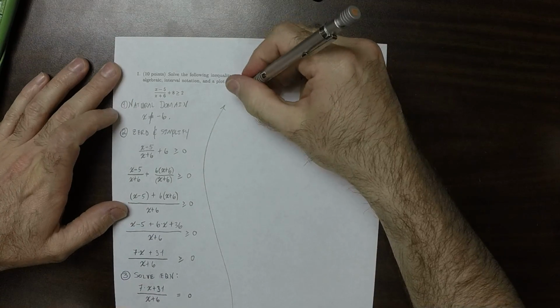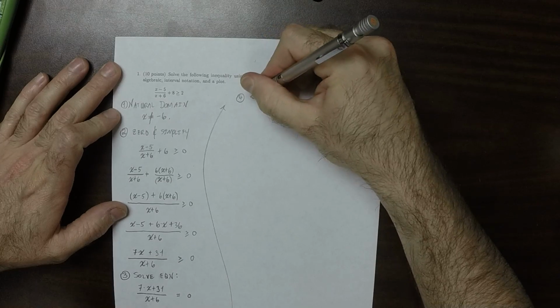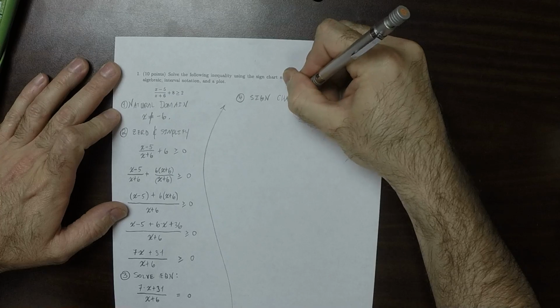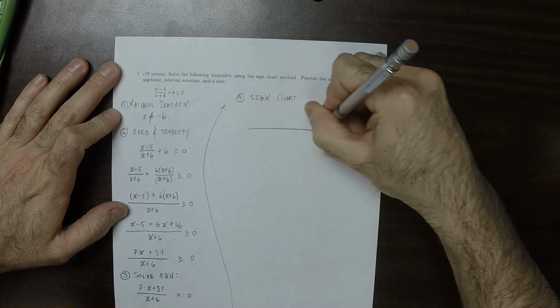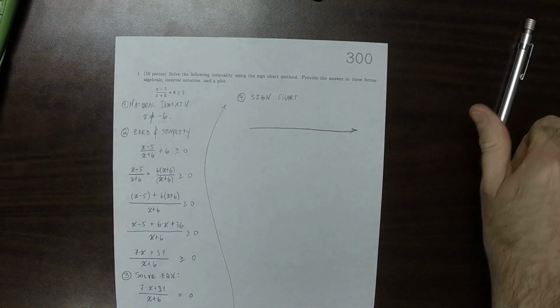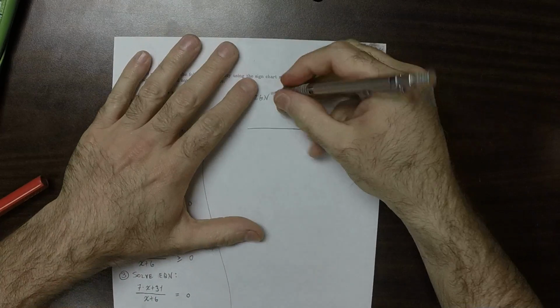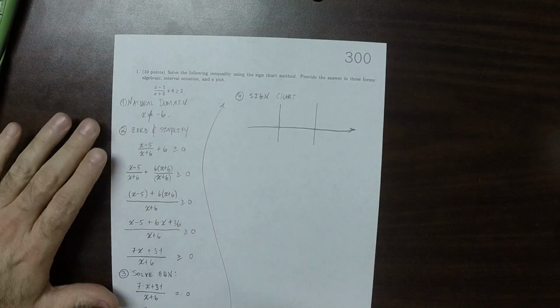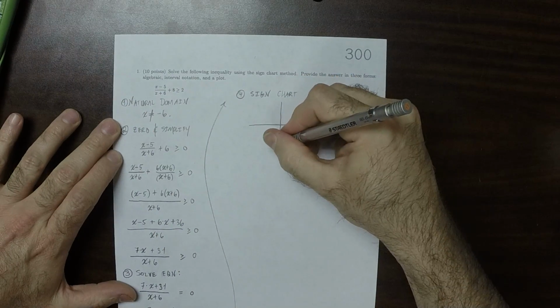So now we'll make the sign chart. There's 2 fence posts to plot. Negative 6 is the one further to the left.